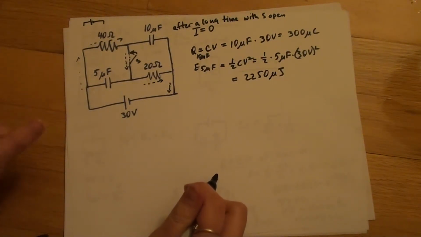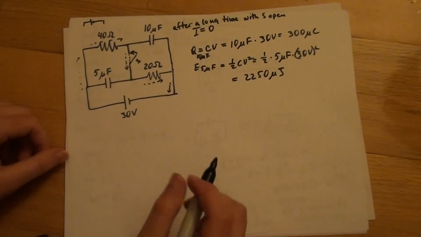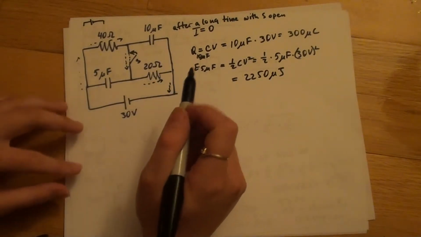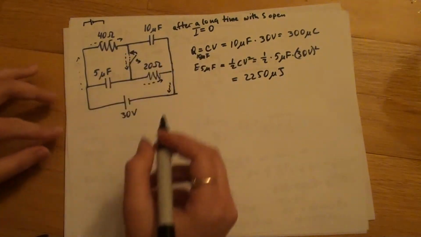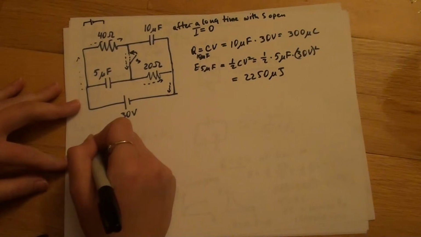So in this case, we have to realize that there's a different setup for this circuit. To better understand it, I'll redraw it into another setup. It will be the same circuit, only slightly different.